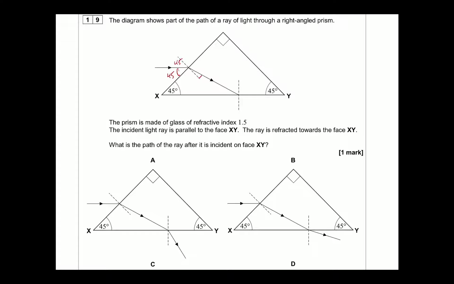Okay, so I need to know that angle R. So theta R is equal to, well, this is an application of Snell's law.